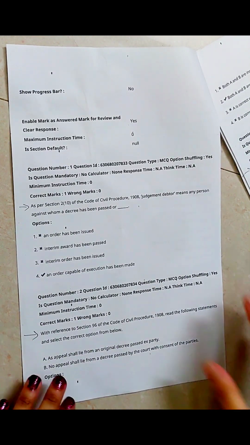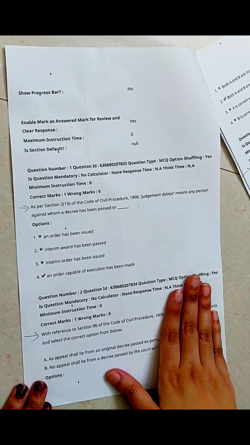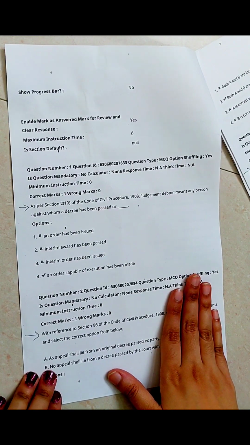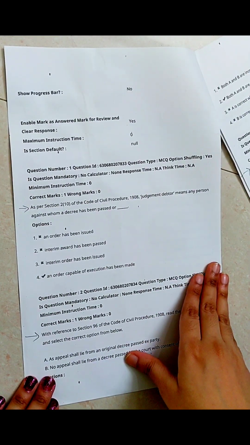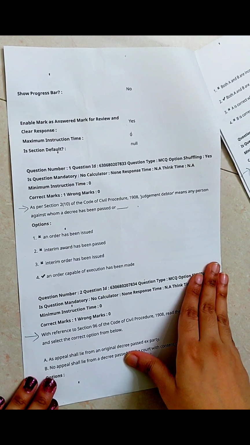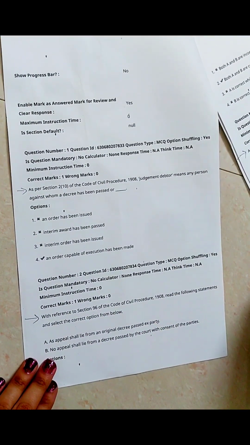Today I am going to read out the questions and answers of JCJ prelims exam which was conducted on April 24, 2023. Question number 1. As per Section 2(10) of Code of Civil Procedure 1908, judgment debtor means any person against whom a decree has been passed or an order capable of execution has been made.